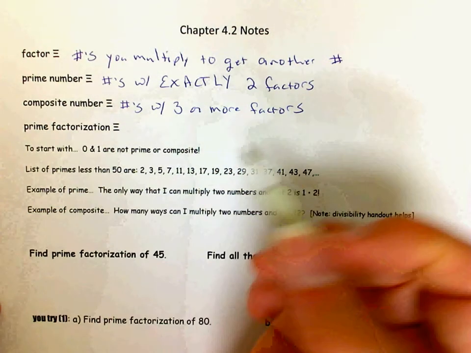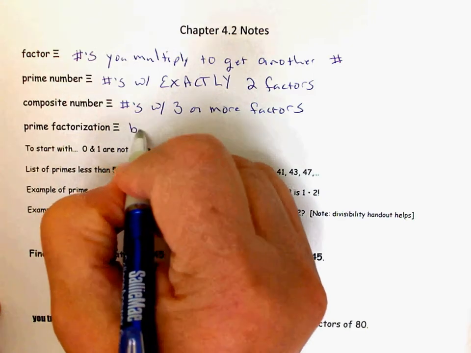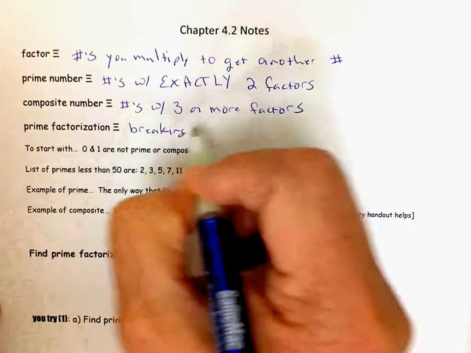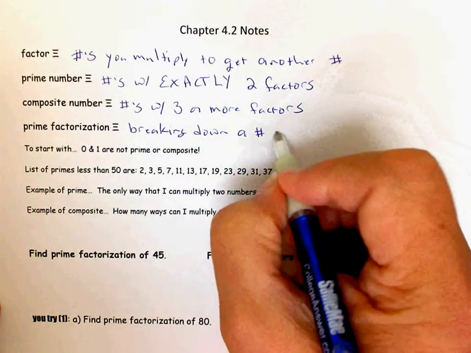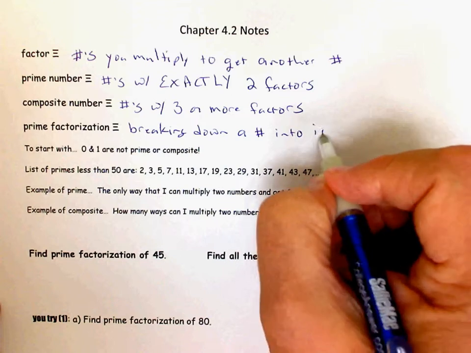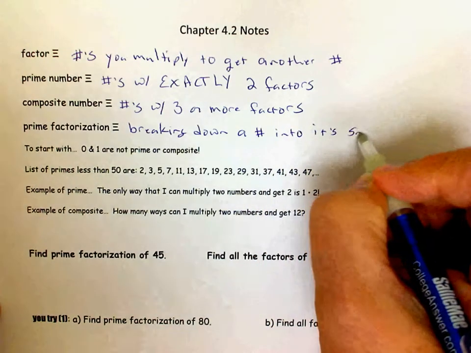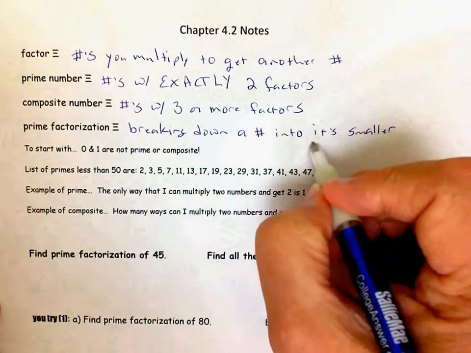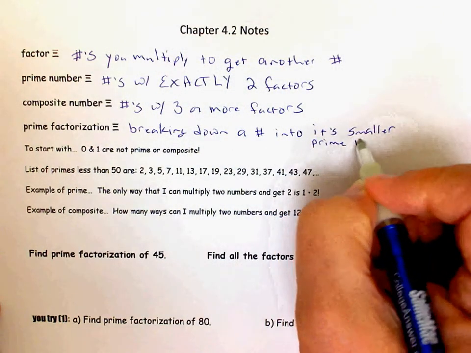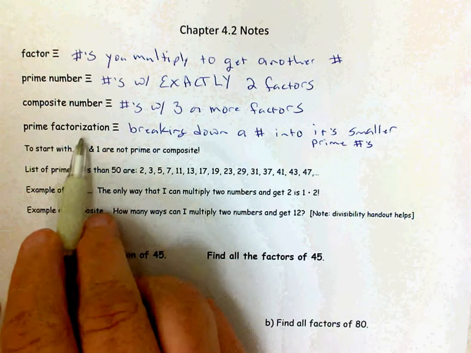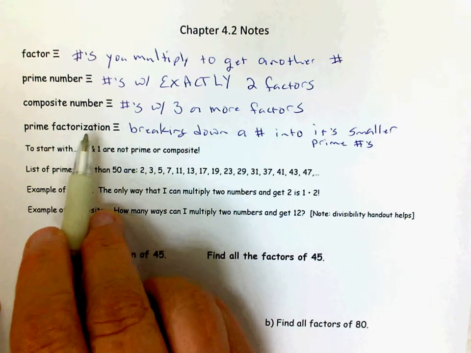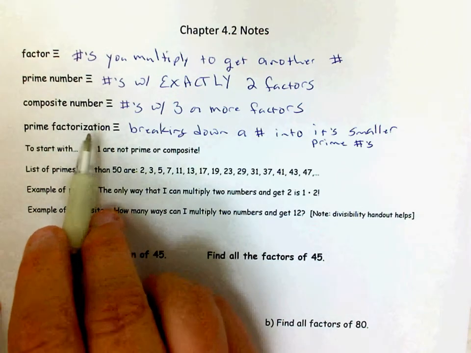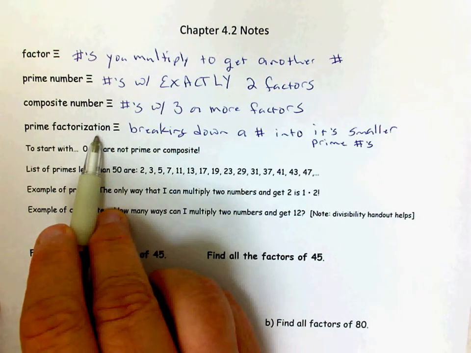Prime factorization is breaking down a number into its smaller prime numbers. So if they give you a multiple choice option, and there happens to be a number that you can break down smaller, it is not a prime factorization of that number.